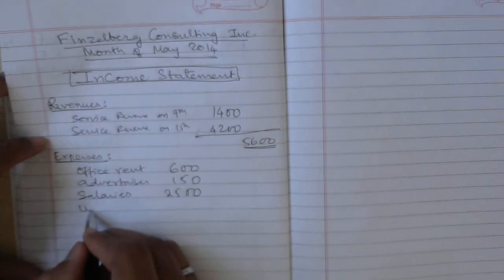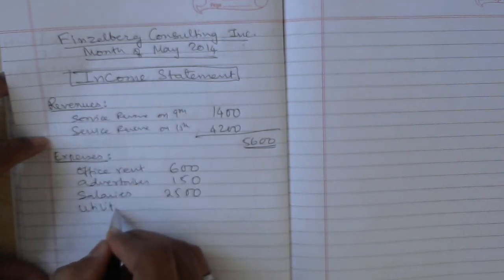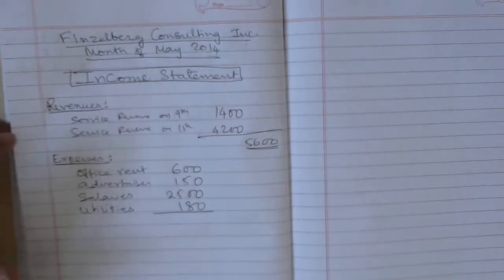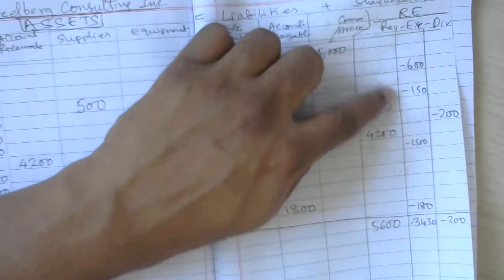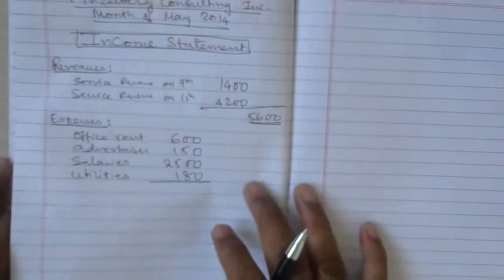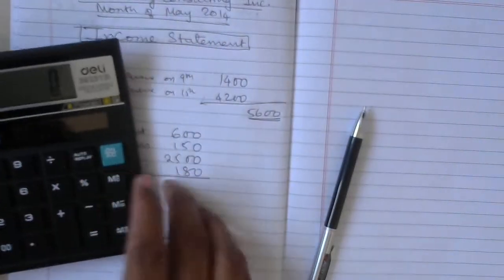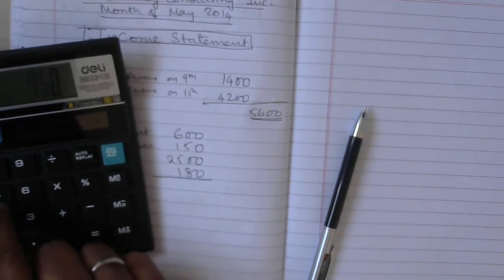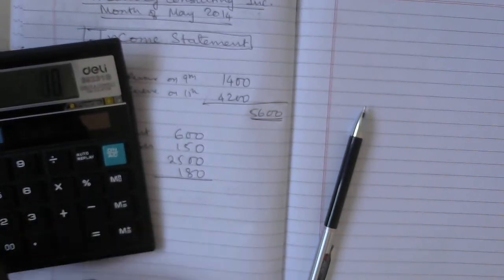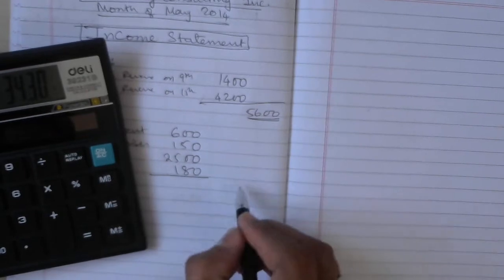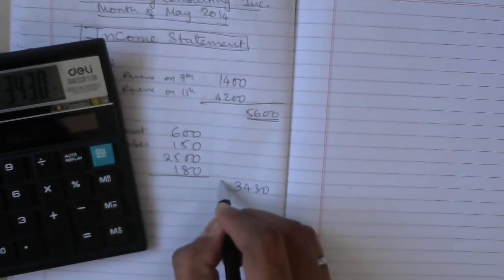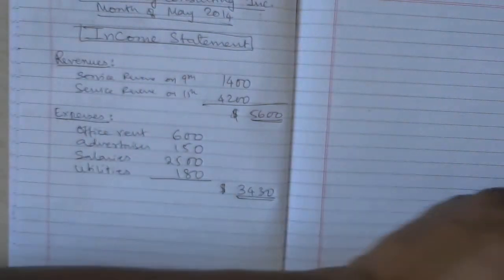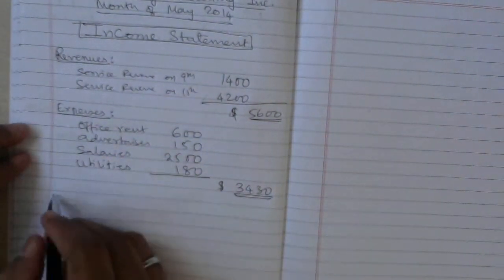And finally utilities, 180. So these are the expenses as we have already seen here. Just to be sure, once again I will add: 600 plus 150 plus 2,500 plus 180, that is 3,430. This is the total expenses. So what is my net income?